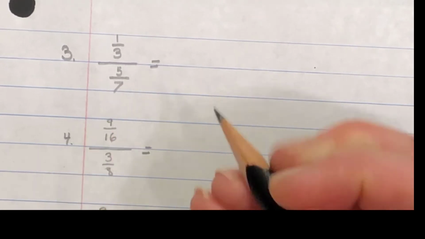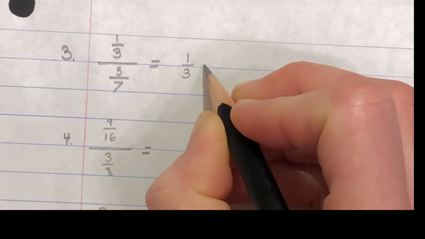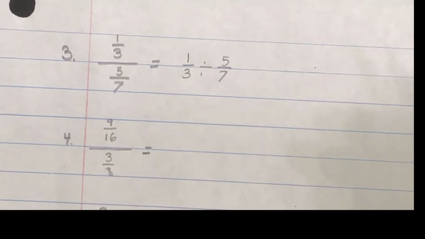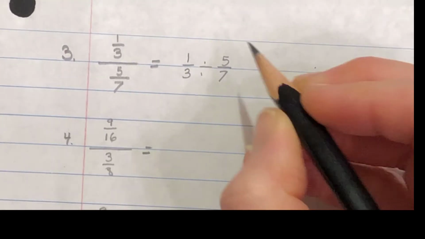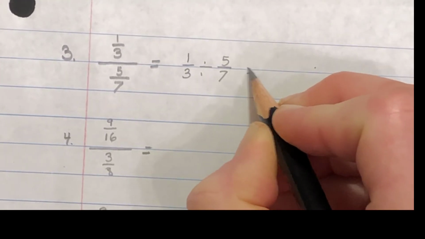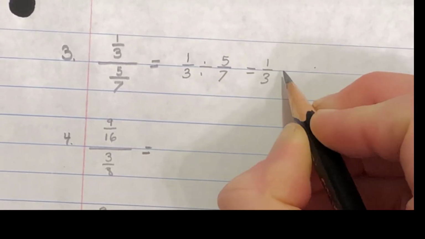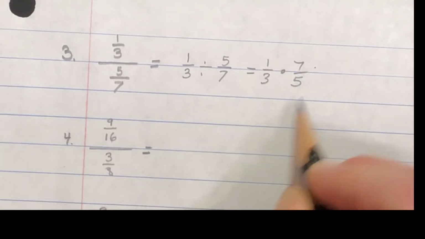That's basically 1/3 divided by 5/7. And since we don't actually do division when we divide fractions, we instead convert it to multiplication. We do 1/3 times 7/5. That's what we do next.